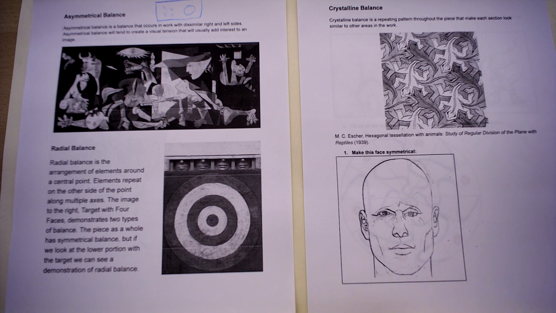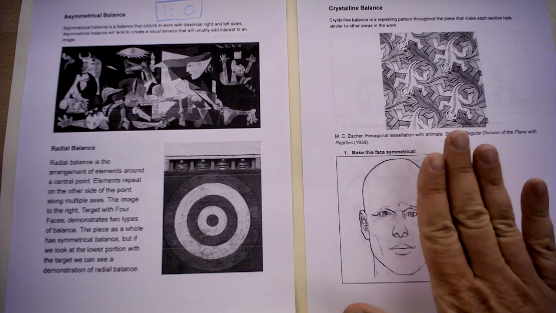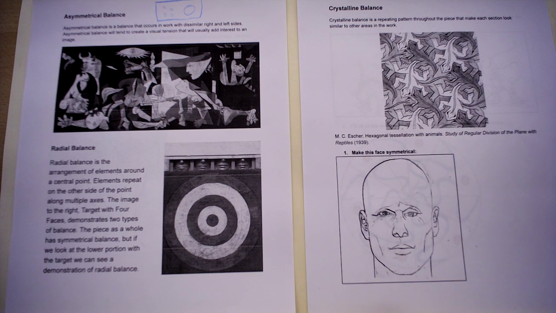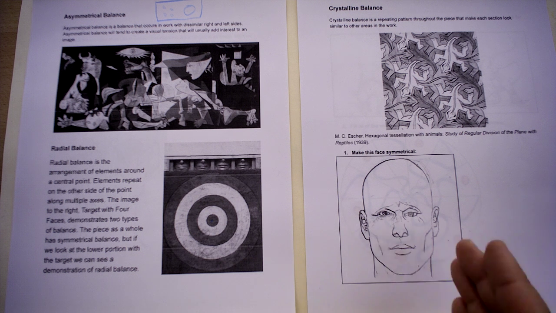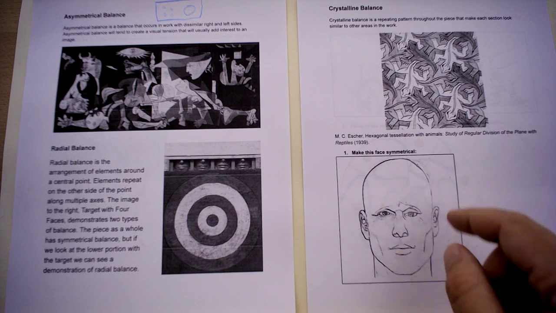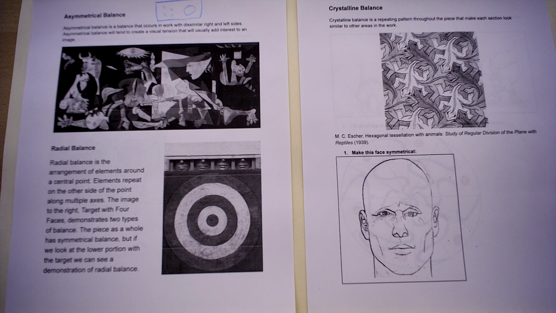For this first one, you're just going to start with an incomplete face. It's only going to be half of it, more or less like this. Your job is to make it symmetrical by trying to copy a mirror image of what you've got there onto the other side of the face. It's a little bit tricky. Do your best. Maybe work in pencil. Feel free to erase and correct. I had to erase and correct a little bit.